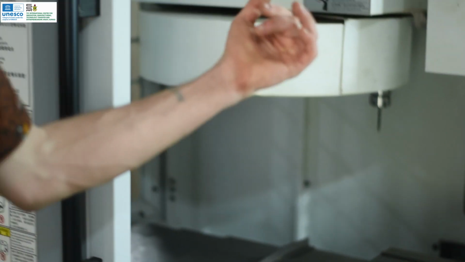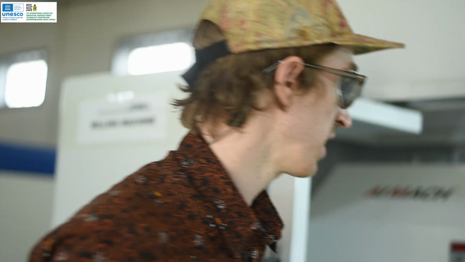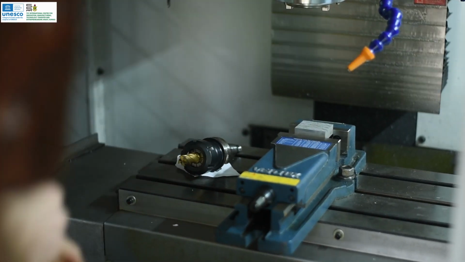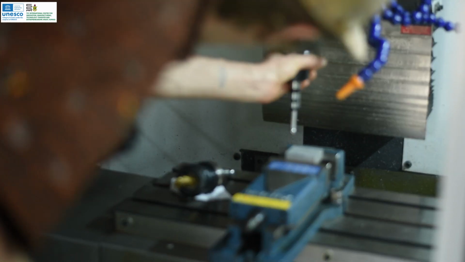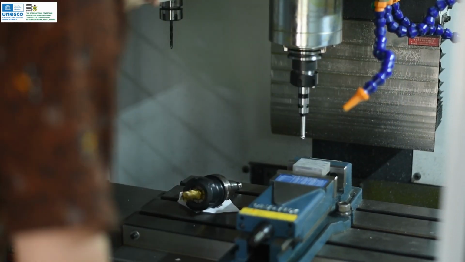Michael's already done this, the edge finder in X and Y, but we changed the part, so we have to do it one more time. Take our tool out, grab that edge finder, and add that in.